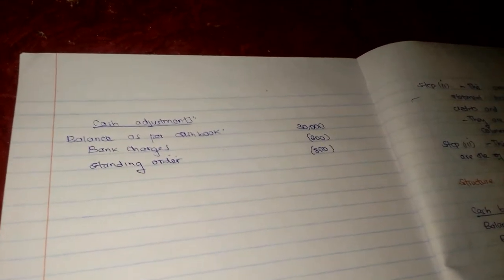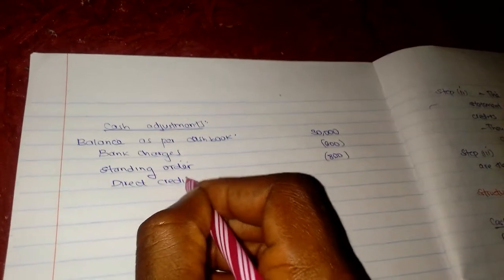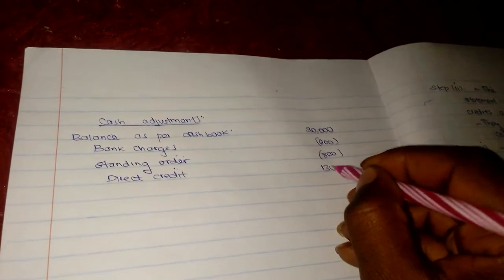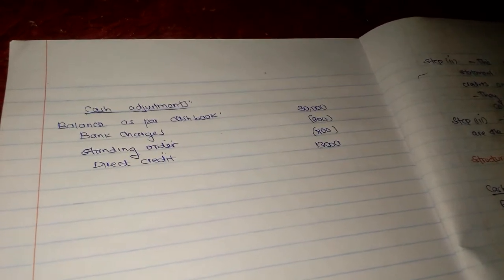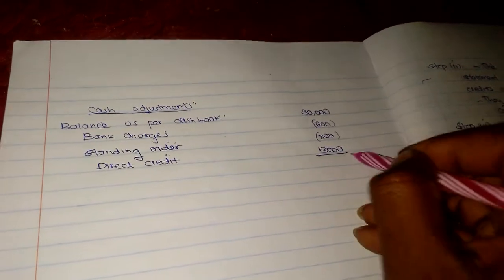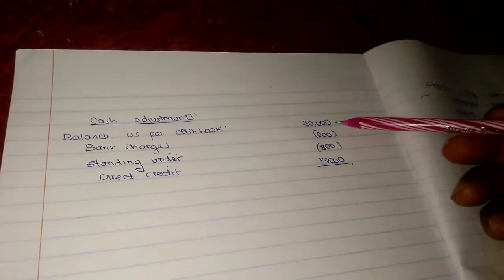A direct credit is whereby the bank on their side records some figures, but the business is not aware. So we're going to write direct credit, and our direct credit here is interest of 13,000. We are going to add this because on our side as a business we don't have this interest. So we add it to make sure there is no difference in terms of direct credits.